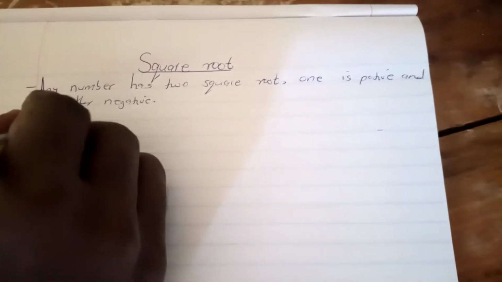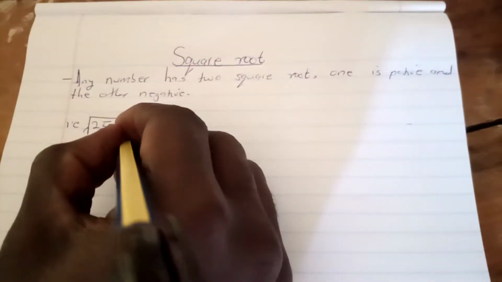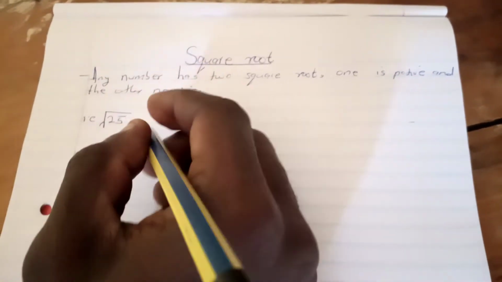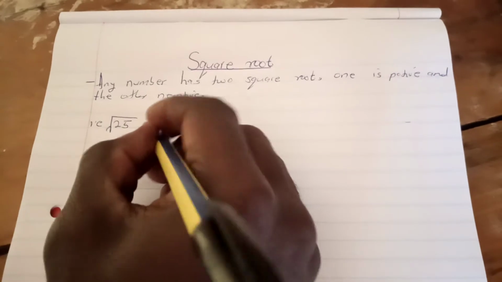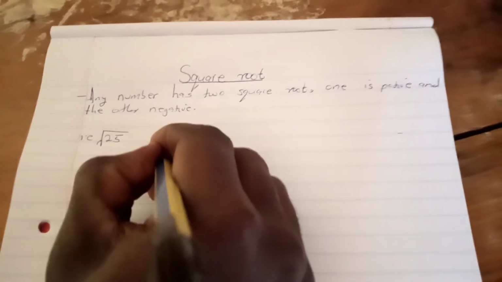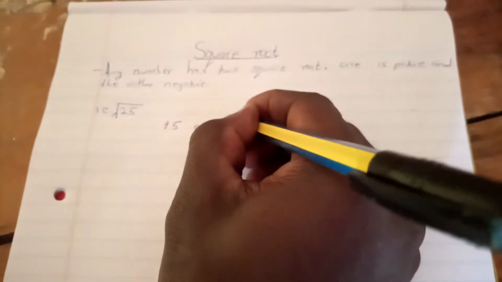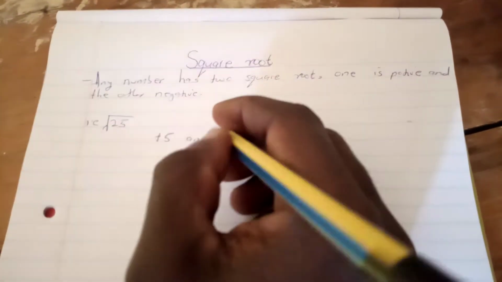I.e., the square root of 25, okay? It has two numbers. Let's say it has two square roots, which are positive 5 and negative 5, okay?